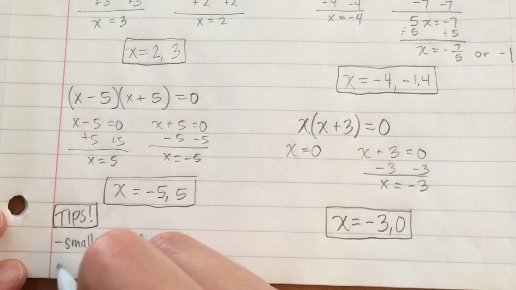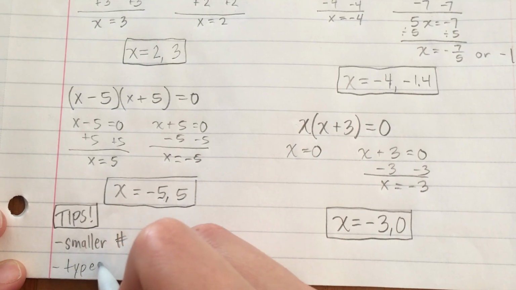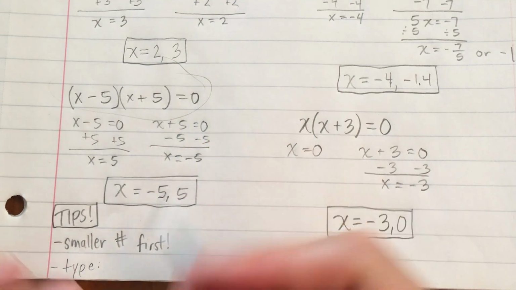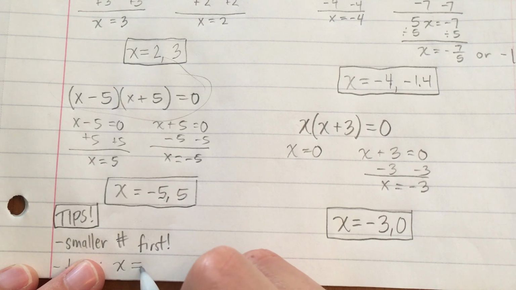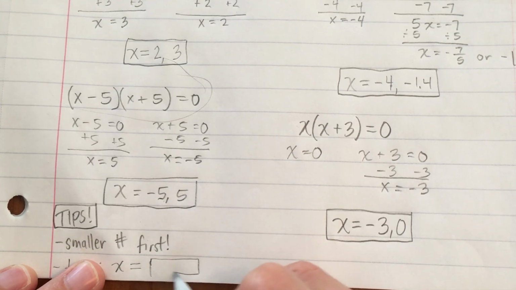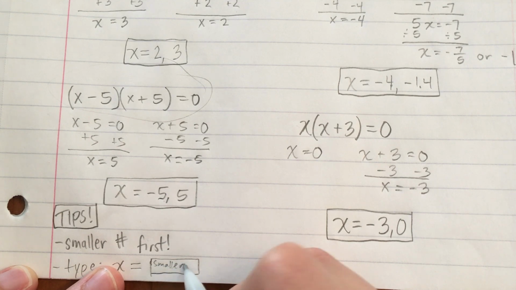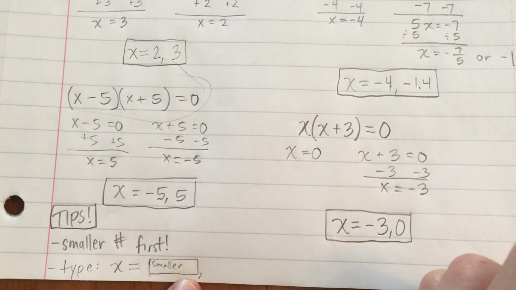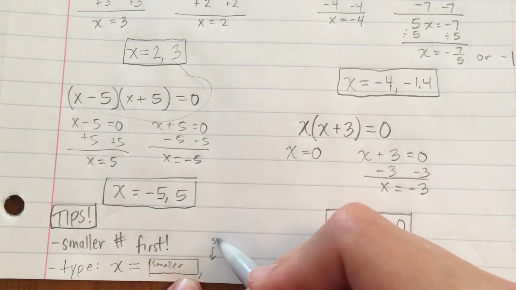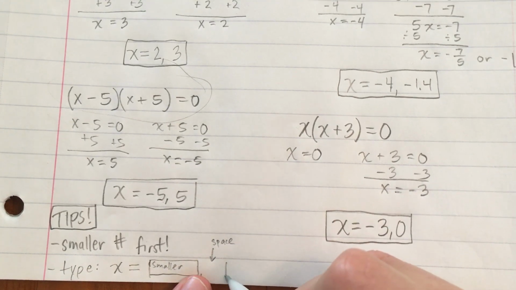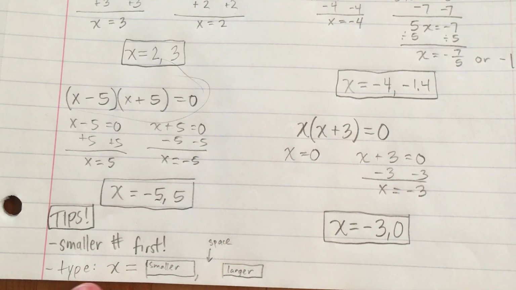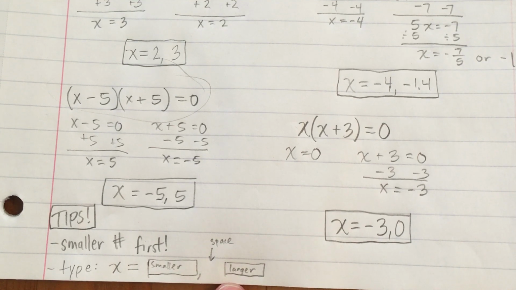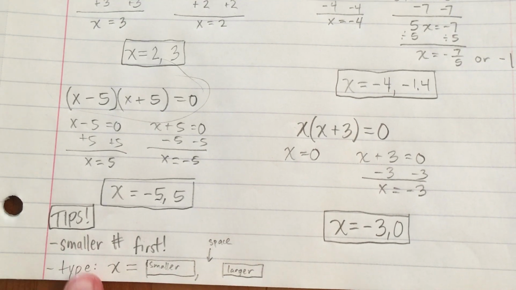And the other thing is, when you type it, you're going to have a problem that looks like this, and you're going to have a box to type it in. What you're going to type is x, then an equal sign, and then your first answer, which is the smaller number. Then you type a comma, then leave a space by hitting the space bar, and then type your larger number. Just jot that down, because if you type it wrong, the computer will count it wrong. So make sure you always put the small number first, and you type x, then equals, then the smaller number, comma, then the larger number.